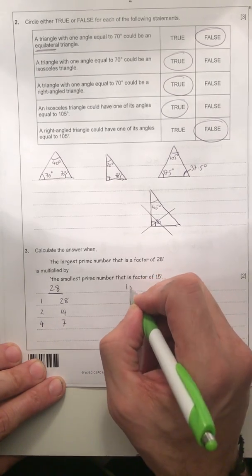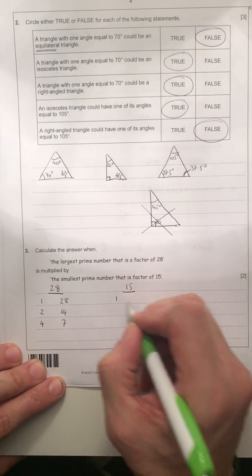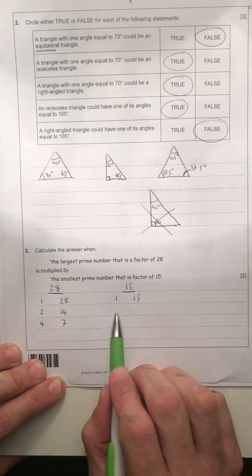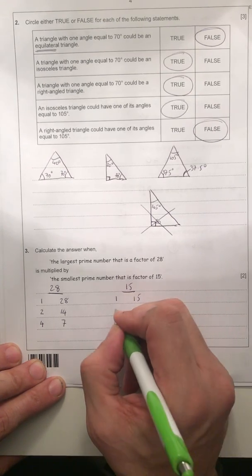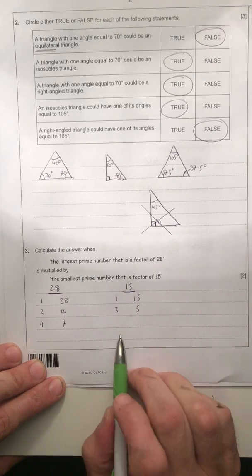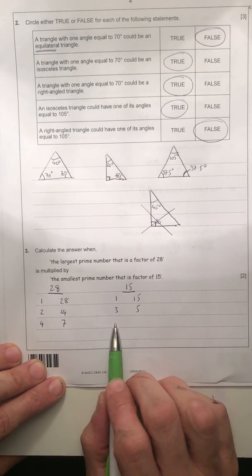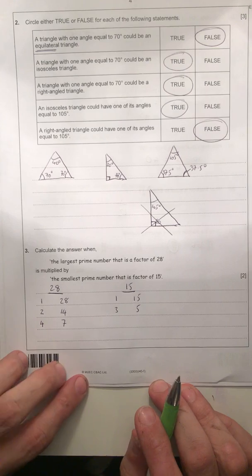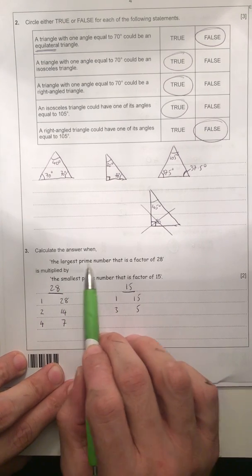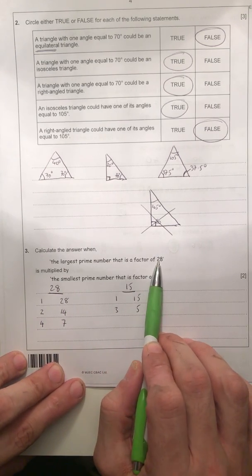Now if I write down my factors of 15, I can do 1 times 15. I can't times 2 by anything to make 15, but I can do 3 times 5. And then can I do 4? No. Can I do 5? Yes, but then it's a repeat of what we've already got. So I need the largest prime number that is a factor of 28.